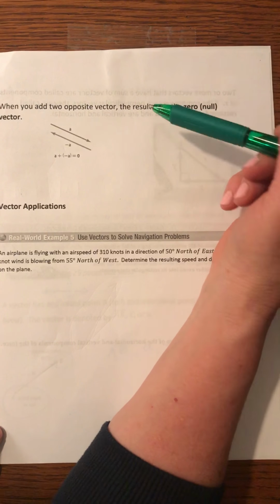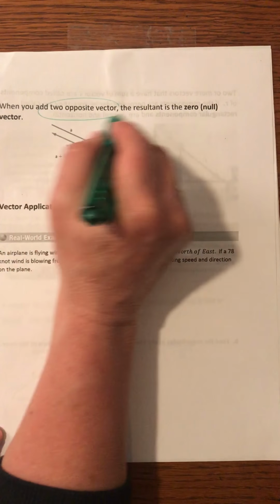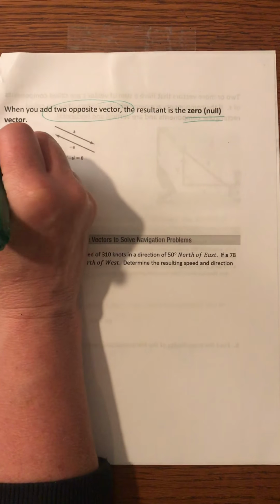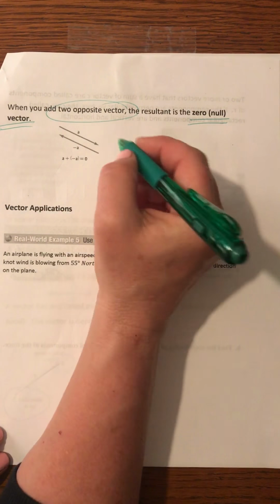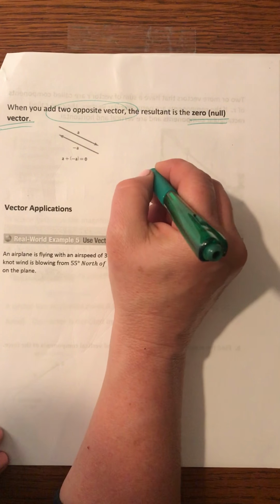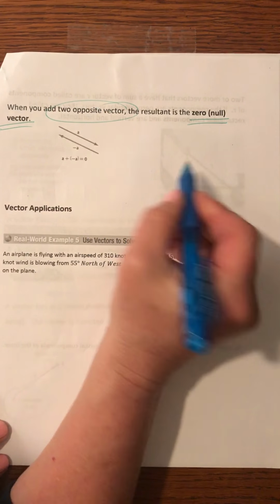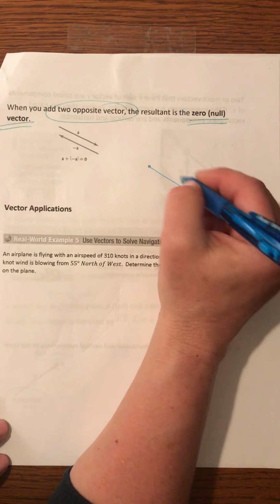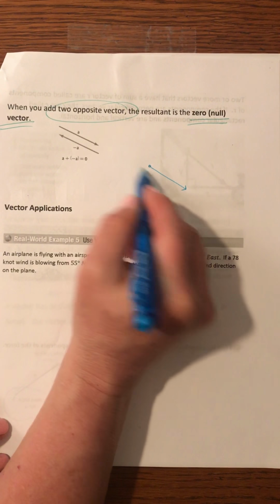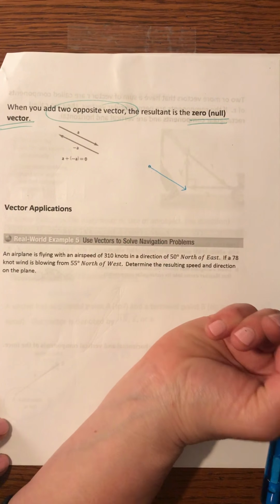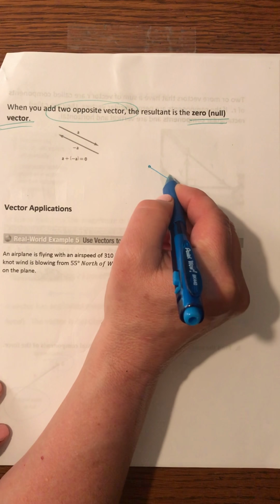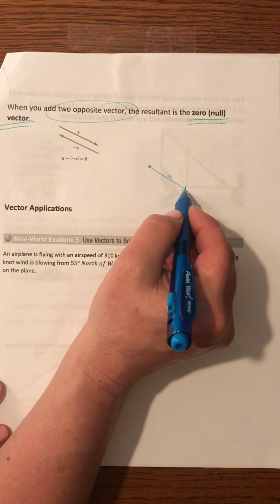So what happens when we add two opposite vectors is that the resultant is a zero vector, or a null vector. Basically, they eliminate each other. I'll show you what would happen. If I were to draw A and then the opposite one going in the other direction, and I were to draw, let's say I'm trying to do the triangle method, the head of A and the tail of negative A would be here, and we would go back over it.